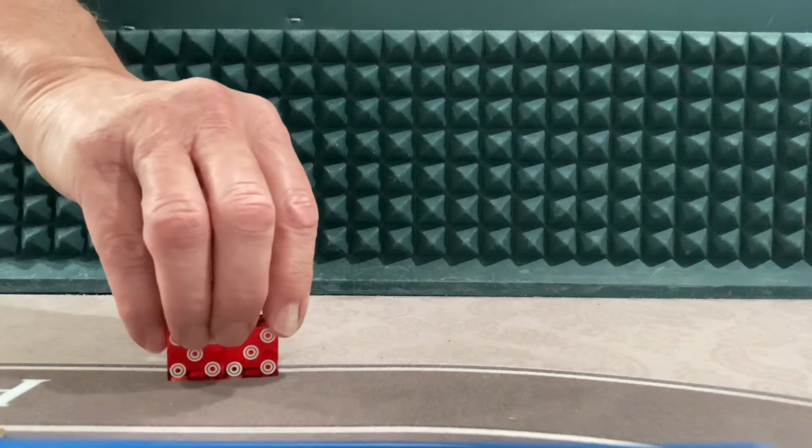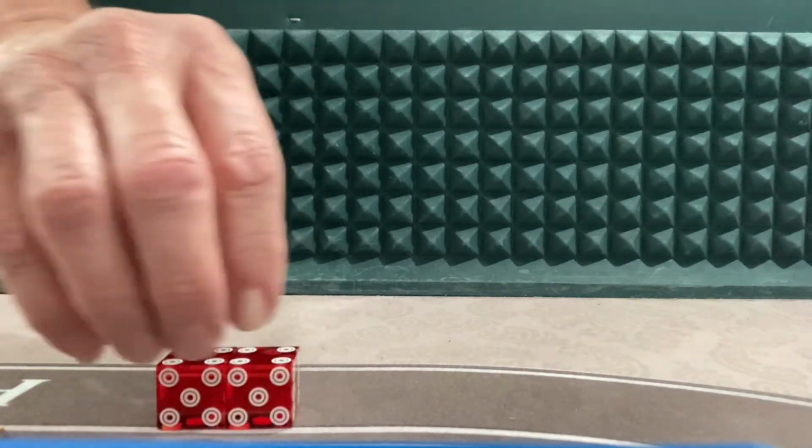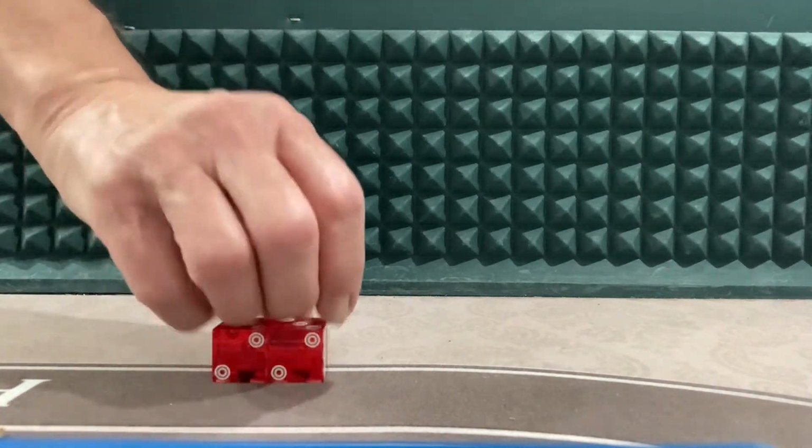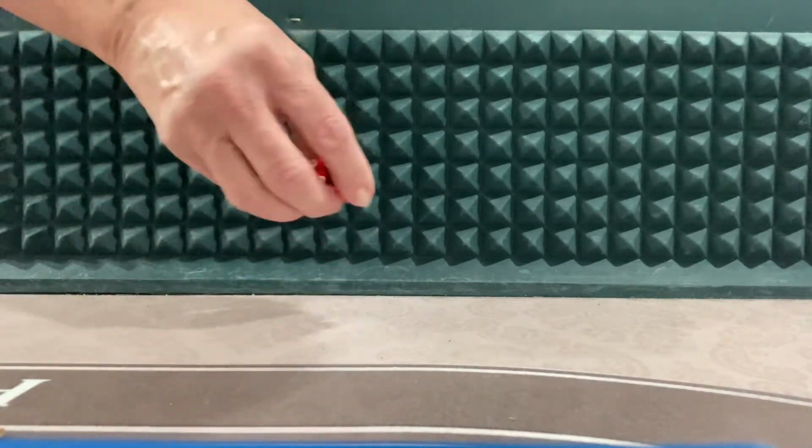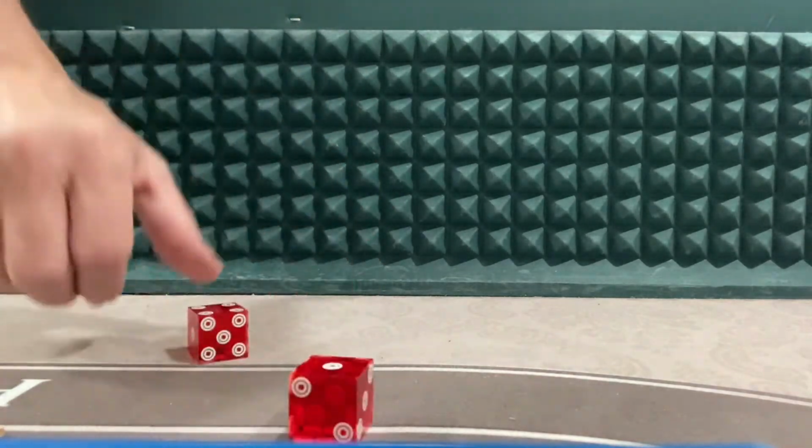So that's the x-axis. Once you hit this table here, the y and the z axis take over.